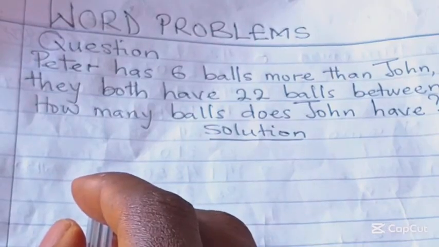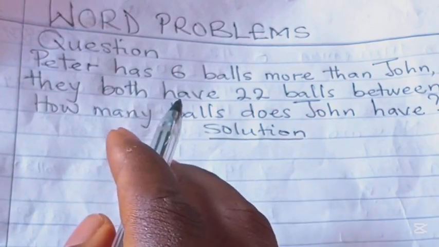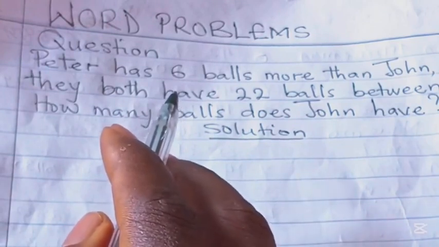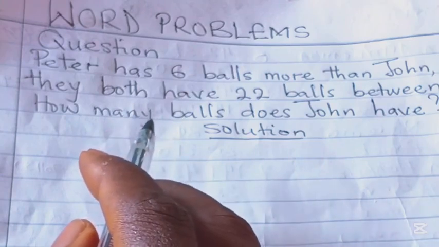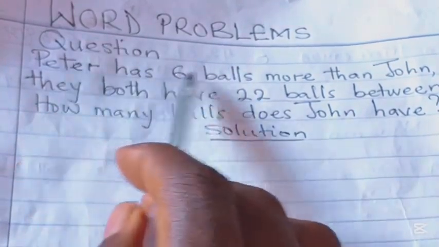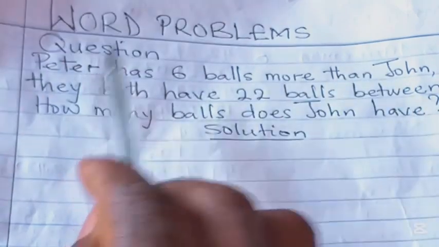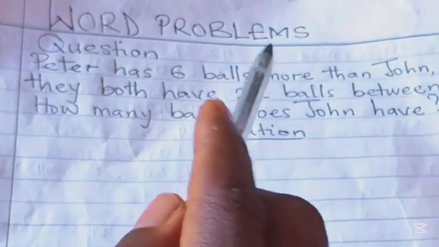Anytime you have a question like this, the person that has the least number of the objects under discussion uses a letter of the alphabet to represent that person. So in this case, Peter has 6 balls more than John. It means Peter has more balls. John has the least number of balls.